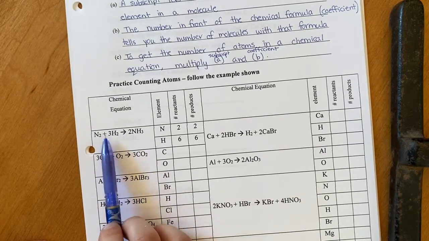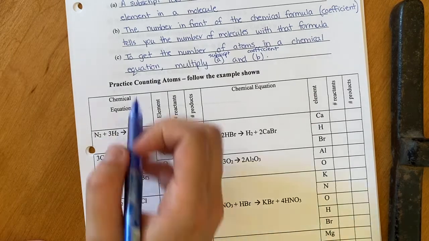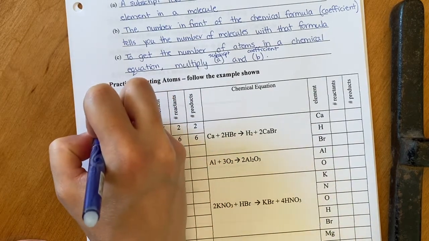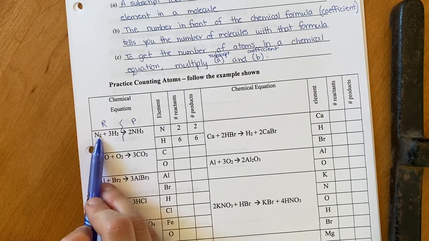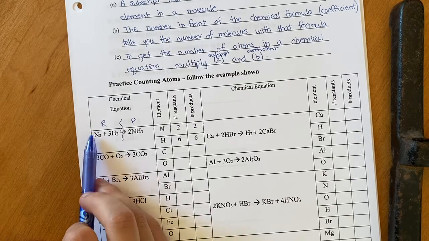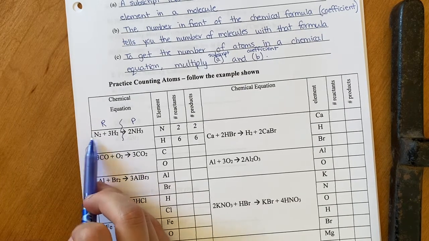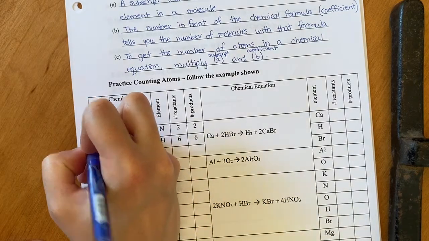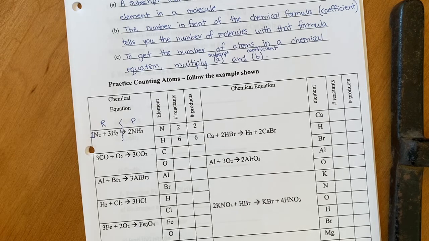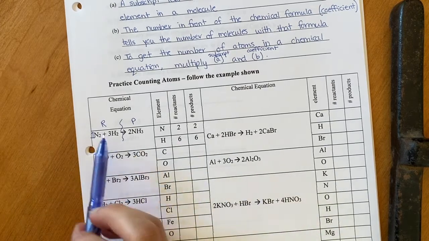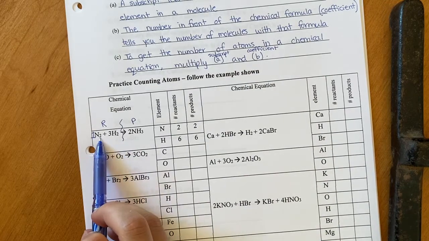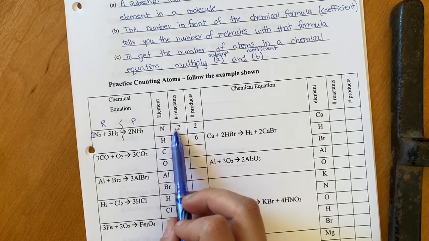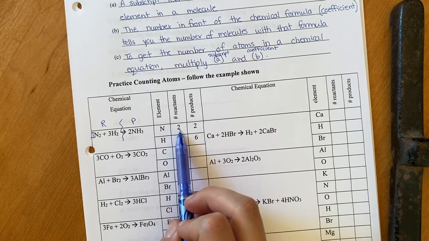Let's go through this first one that's already done for you. You can think about it like this: this is your reactant side, this is your product side. On the reactant side, I have 2 as a subscript for this N, and you'll notice there's no number in front of it, and what that means is there's an imaginary 1 there. So if a coefficient is a 1, we just don't write it. It means there's just one of that particular molecule type, but we don't actually write it there. But you can think of it as 1, so we can get the coefficient times the subscript. So 1 times 2 is 2. That gives me 2 nitrogens on the reactant side.